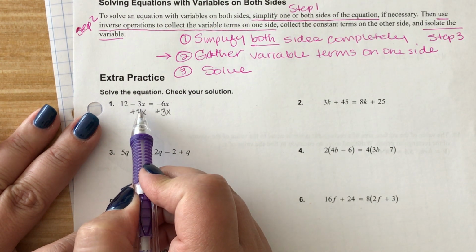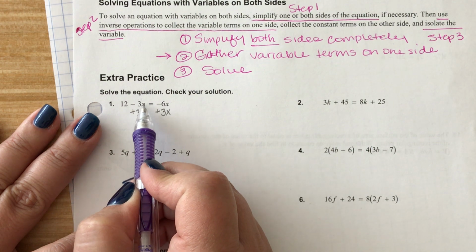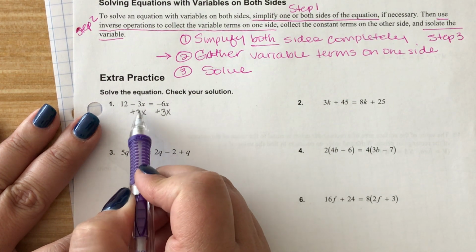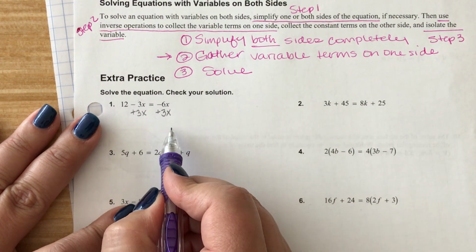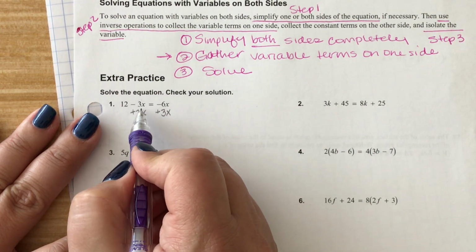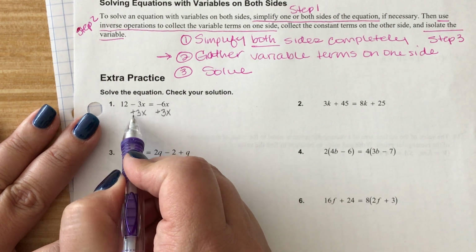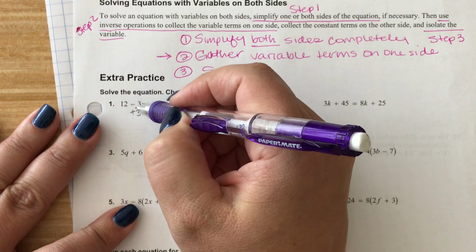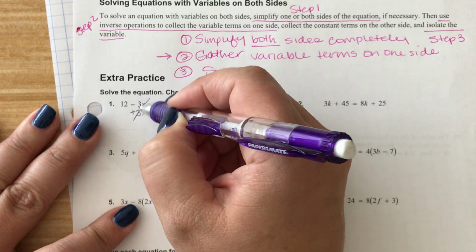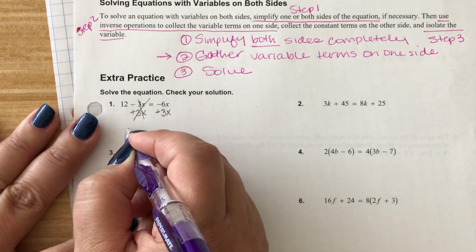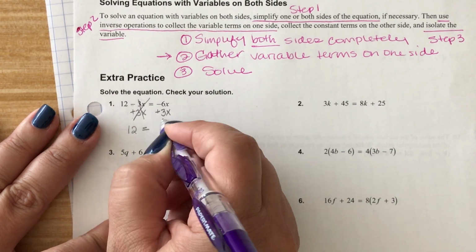But in this particular scenario, I'm not trying to keep the x. I actually want the entire term disappearing from the left side because I want all my x's in one place only. So when we are gathering the variable terms, we are always just going to look at that opposite sign and not just eliminate the 3, but eliminate the entire term. Okay? And then that leaves me with just 12.